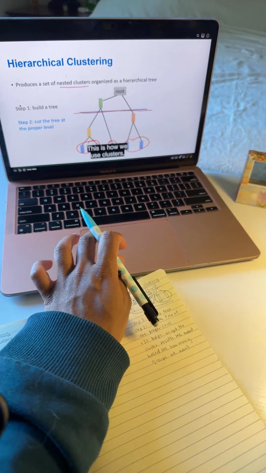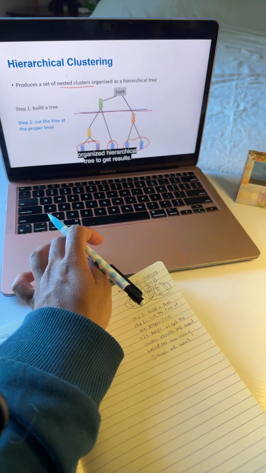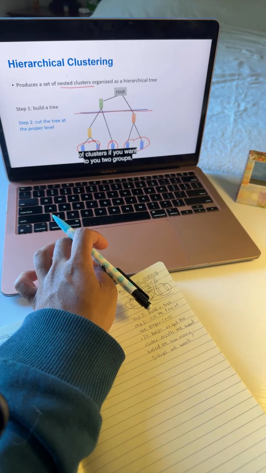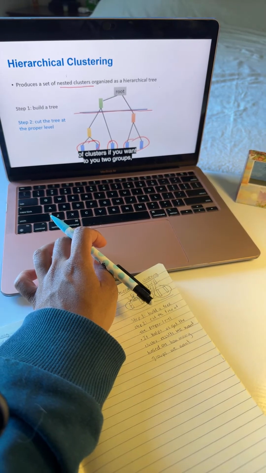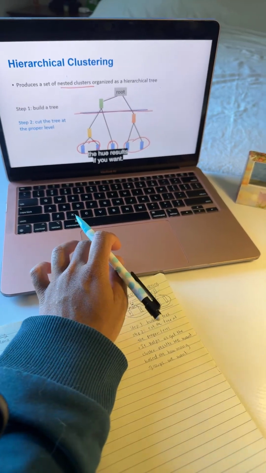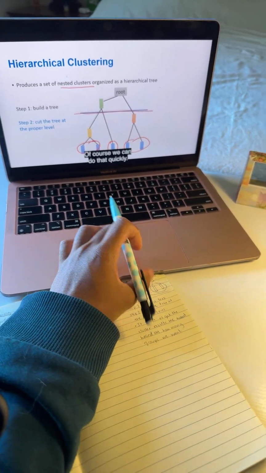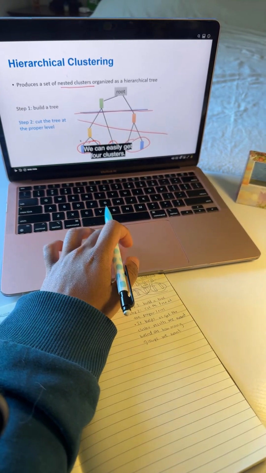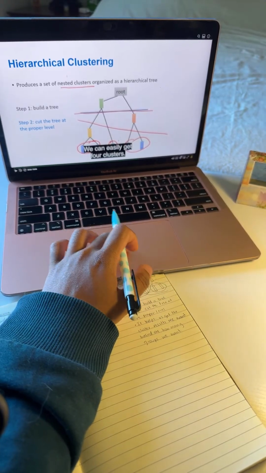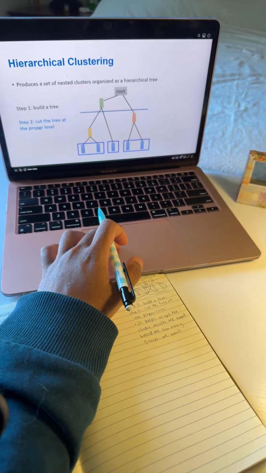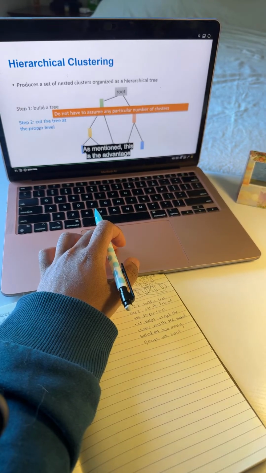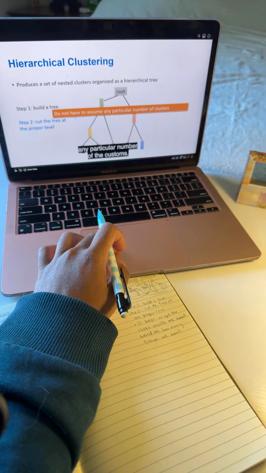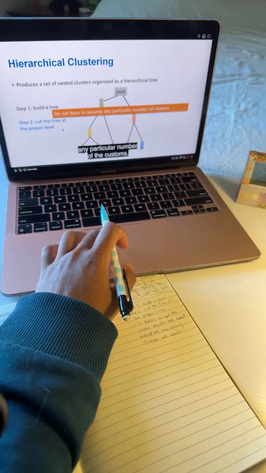So that's how we use nested clusters, organized as a hierarchical tree, to get clustering results. You may see the flexibility in picking the number of clusters. If you want, you can divide the data into 2 groups quickly from this hierarchical tree. If you want 4, of course we can divide it very quickly. For example, let's say we cut here, and we can easily get 4 clusters: this one, this one, this one, and these 2. So, as mentioned, this is the advantage of hierarchical clustering: we don't have to assume any particular number of clusters in advance.